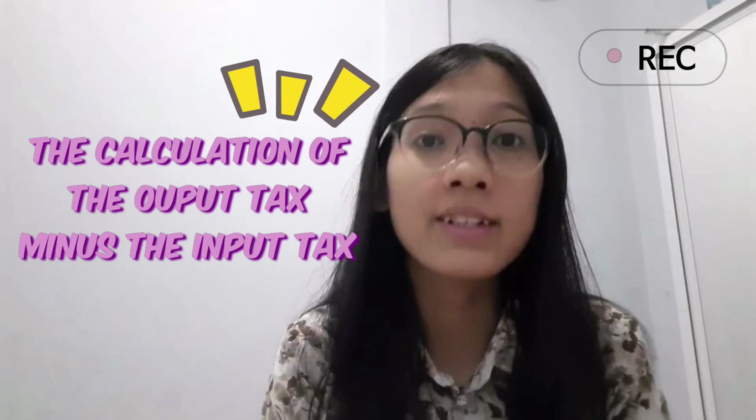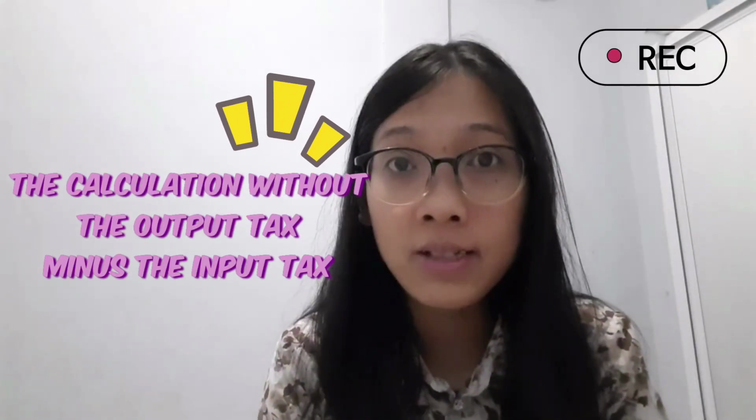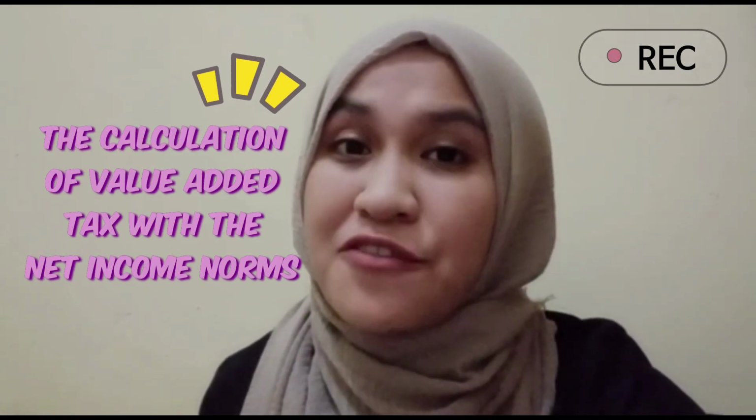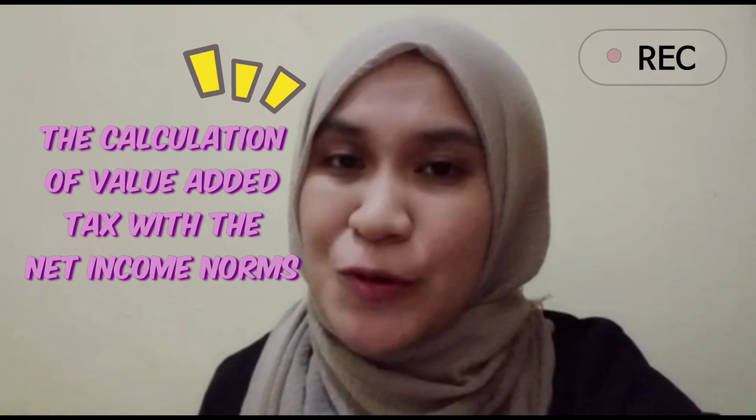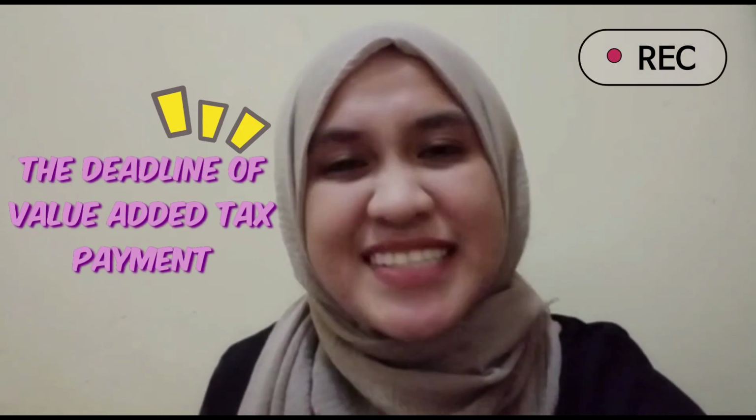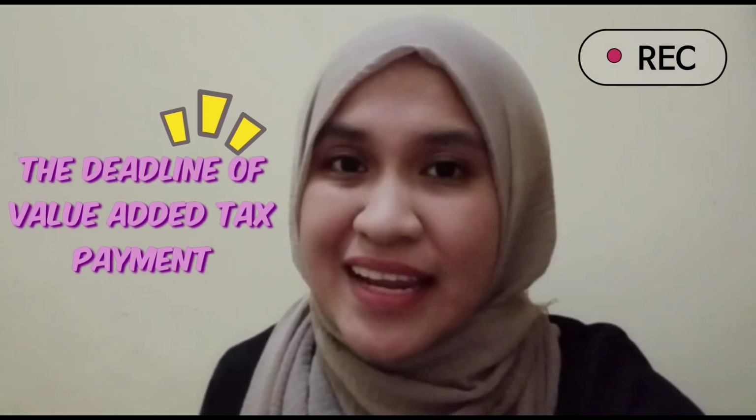So today we have 4 points to explain. The first point is about the calculation of the output tax minus the input tax, and the second point is about the calculation without the output tax minus the input tax. The third point is about the calculation of value-added tax with the net income norms, and the last point is about the deadline of value-added tax payment. Without further ado, let's get into the video.